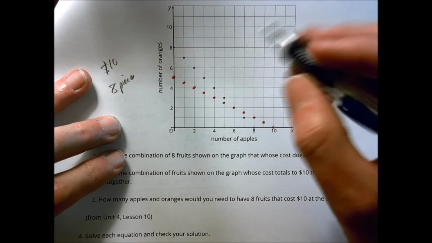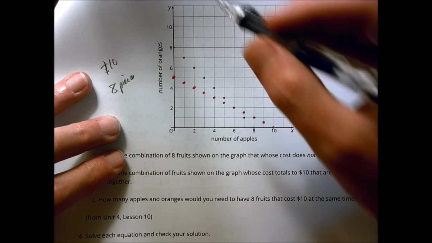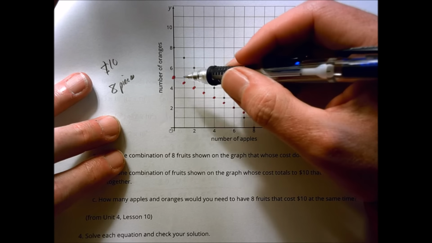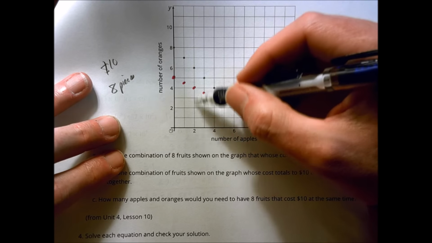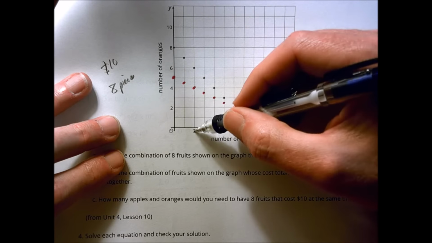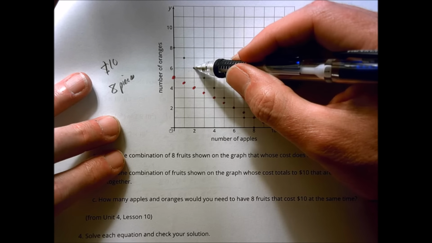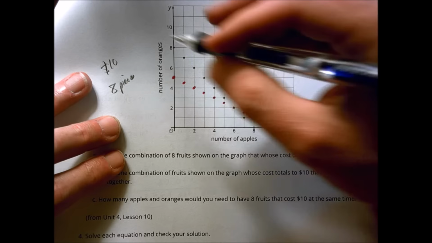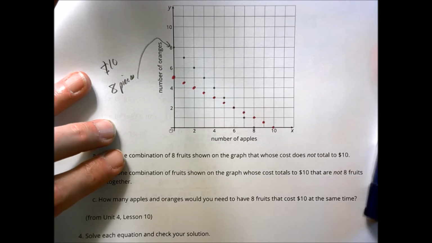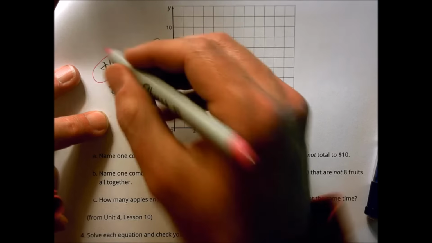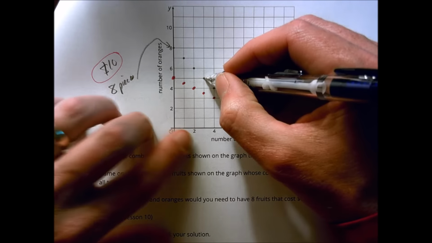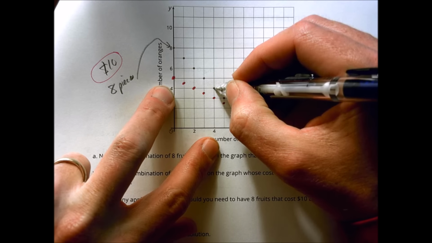When we take a look at this here, for the 8 pieces of fruit, take a look at how we're going to play this game out. If I had 2 apples, I have 4 oranges there. Or if I look at this one, I have 2 and 6. That seems to total 8 pieces of fruit. So this one is my pieces of fruit, where the pink one seems to be my $10 one. Looking at a point, here's 4 and 4, that equals 8.